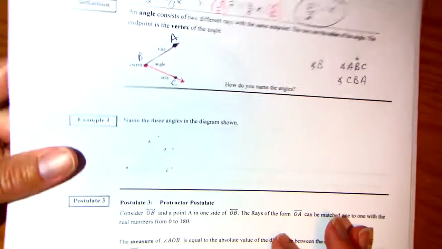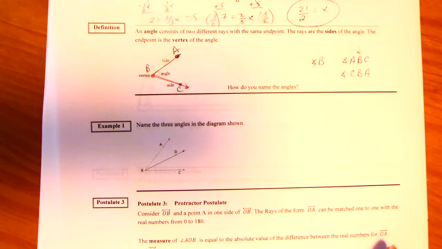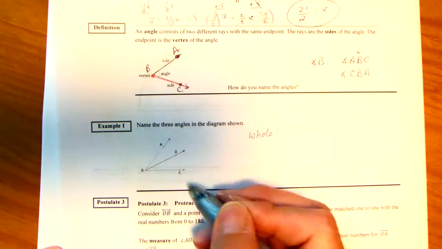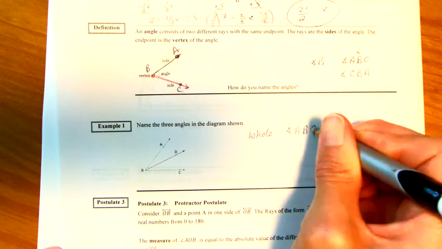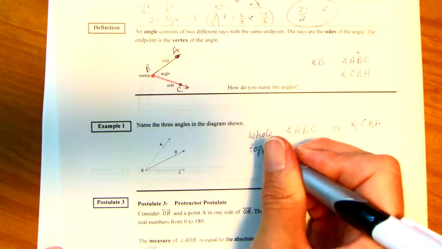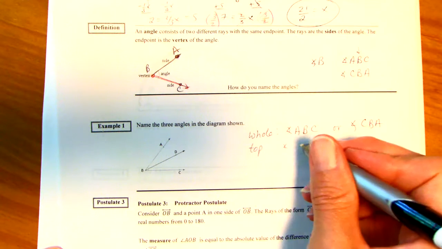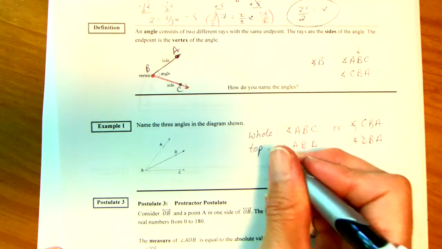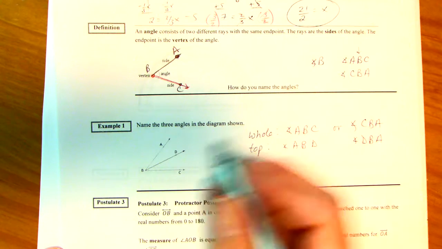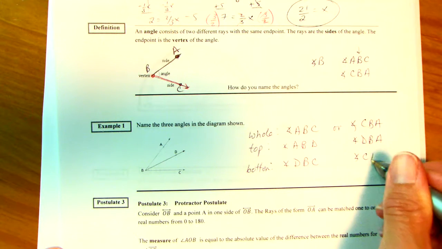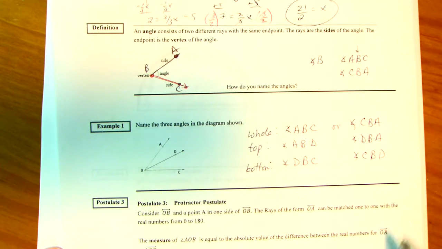Okay, now look at this one, example 1. Can you see that? Wonder why this is like this. I got a weird glare in here. Okay, name the 3 angles in the diagram shown. Okay, so we can do the whole angle, the whole big thing. So we're going to call it angle ABC, or angle CBA. Now let's do the top one. That would be this one right here. Angle ABD, or angle DBA. And then the bottom one, that's this one, angle DBC, or angle CBD. Notice that vertex was in the middle for all of those.